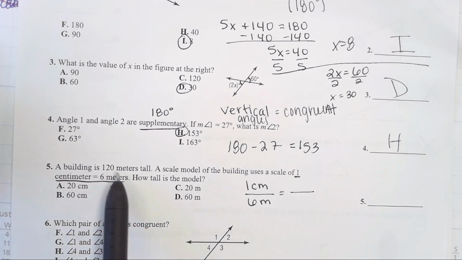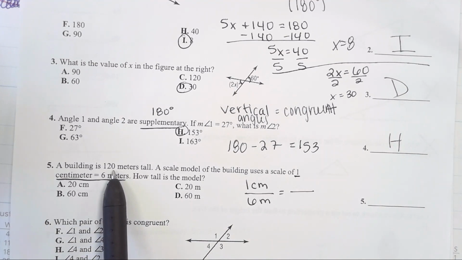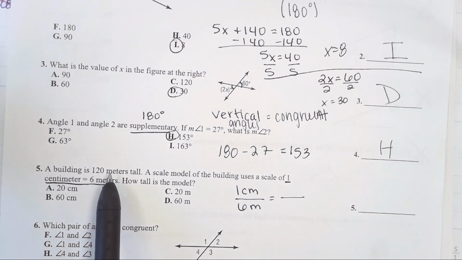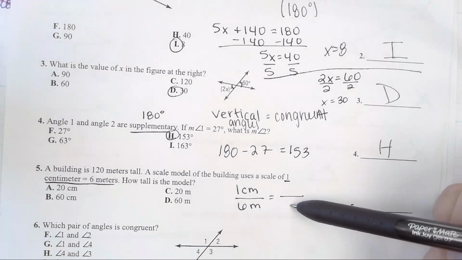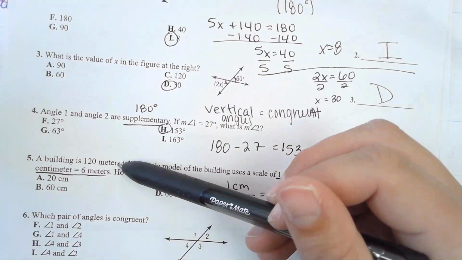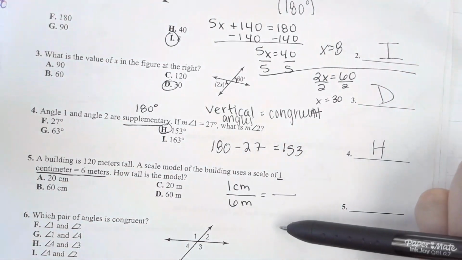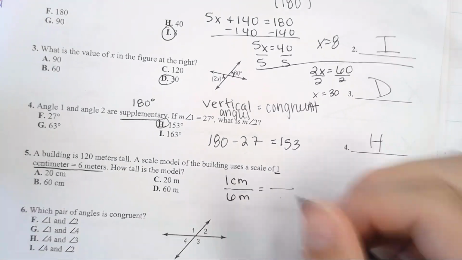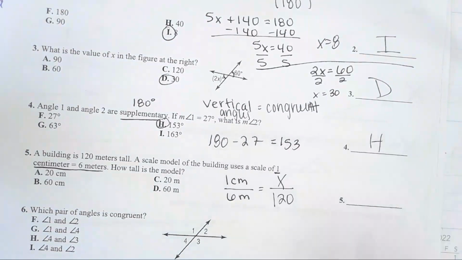The actual height of the building, 120 meters, is always going to go in the denominator. Another thing you could have used was the units. Since this was talking about meters and the 6 was talking about meters, you want to make sure the meters get lined up. So this is how your proportion should be set up.